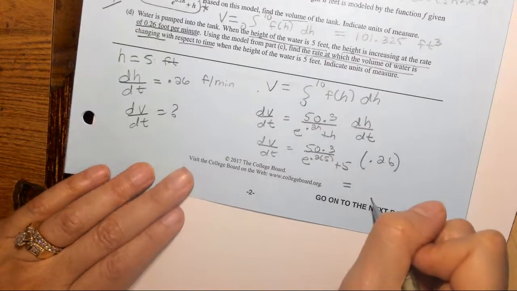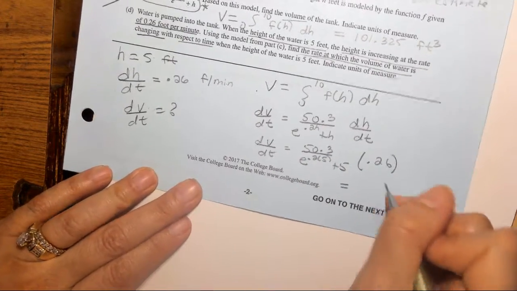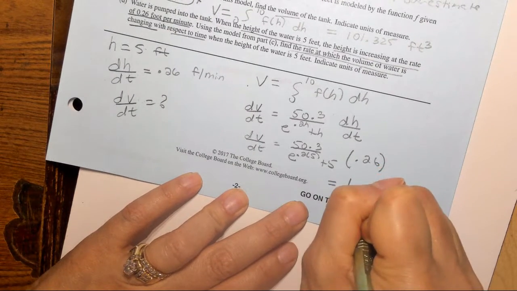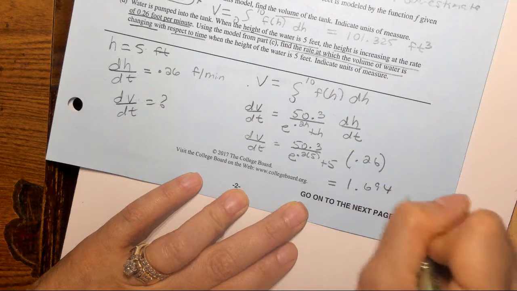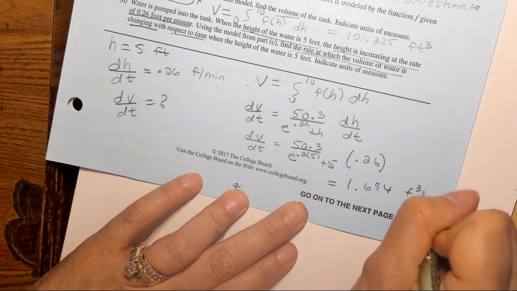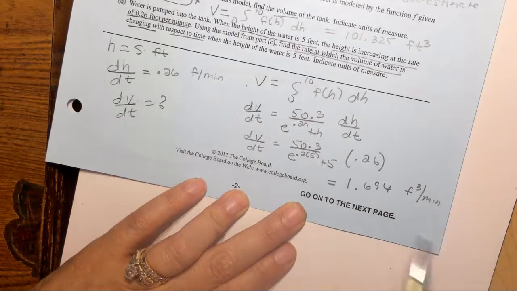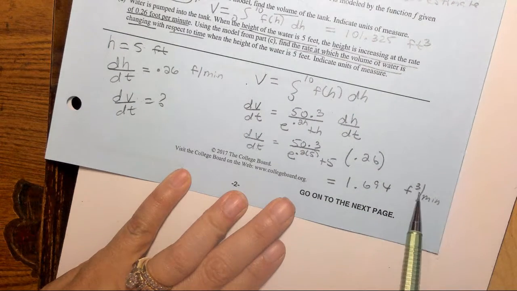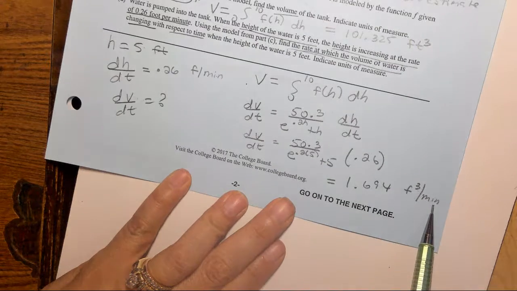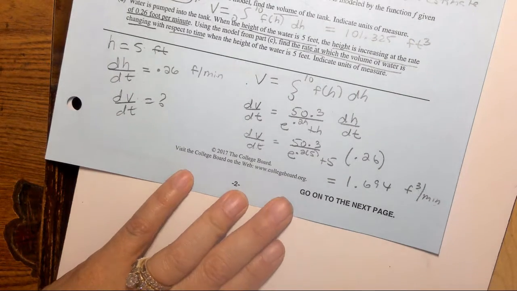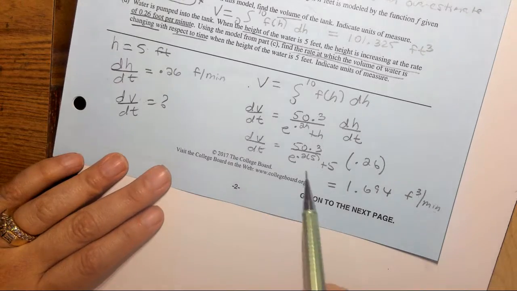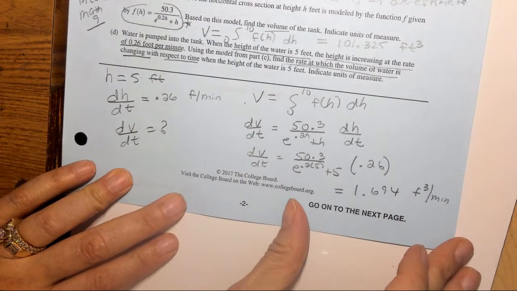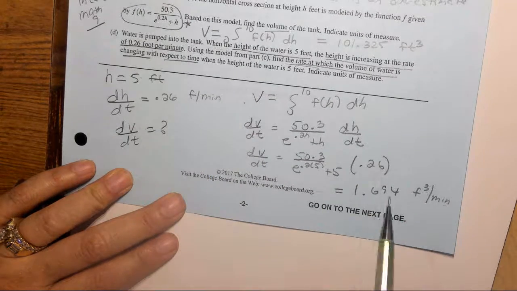Plug this all into your calculator and we get dV over dt equals 1.694. It's volume per minute, the derivative of volume with respect to time. So it's feet cubed per minute. On the AP exams, especially when using a calculator, I would play it safe and always round at least 3 places.